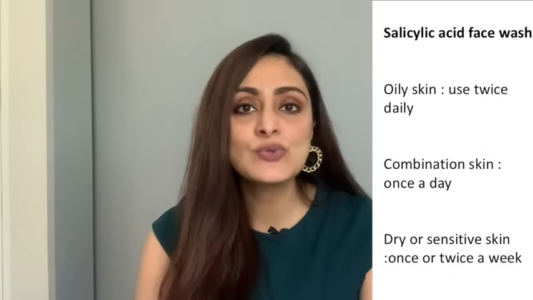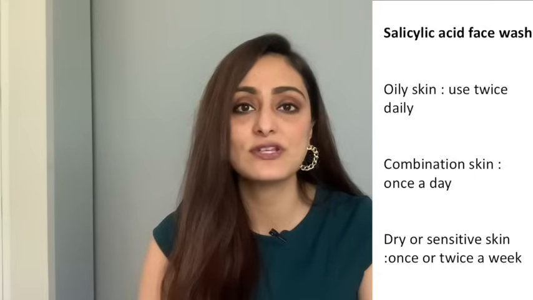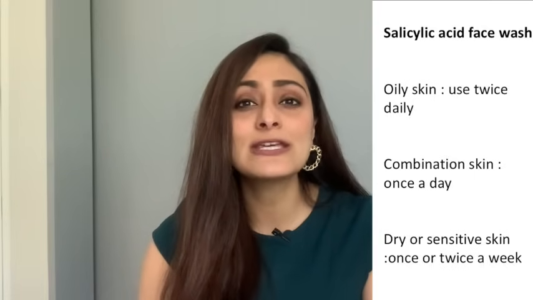Make sure that you're gentle with it, and you can apply it twice a day if you have oily skin. If you have combination skin type, then you can use this face wash only once in a day. If you have dry to sensitive skin, then you want to use this face wash only twice or 3 times in a week. You can titrate the number of times you use it according to how your skin responds to it. It can make your skin a little dry.